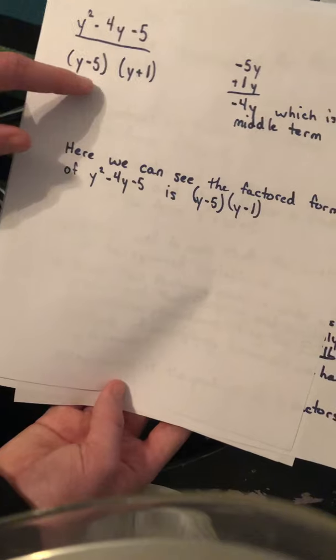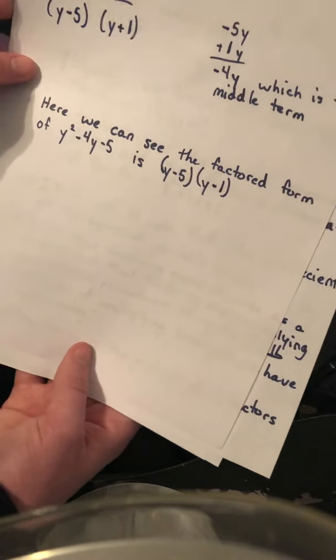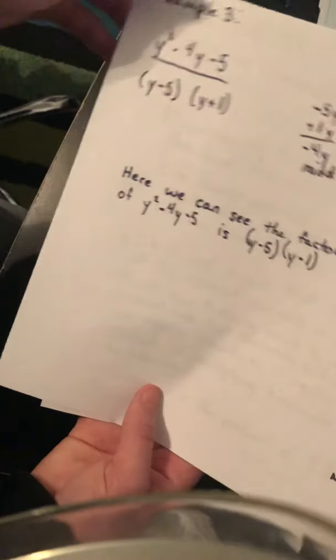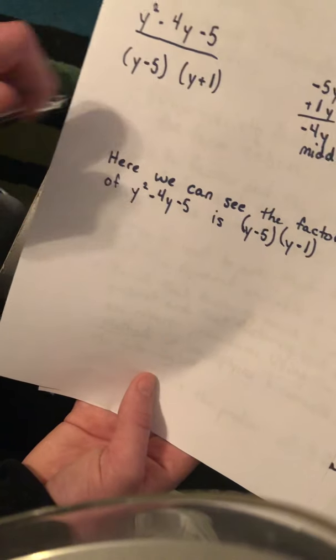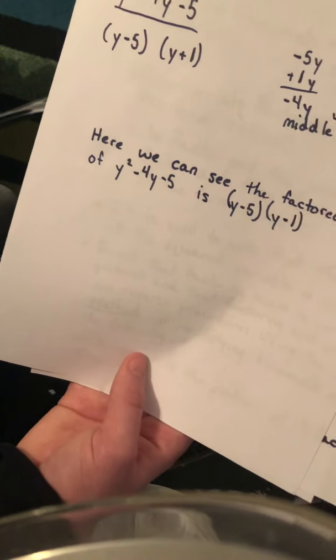The factors I picked were 5 and 1. This leaves you with the factors y minus 5 and y plus 1.